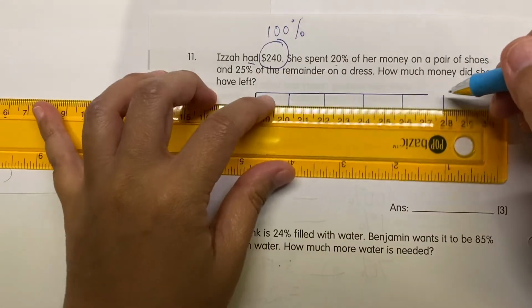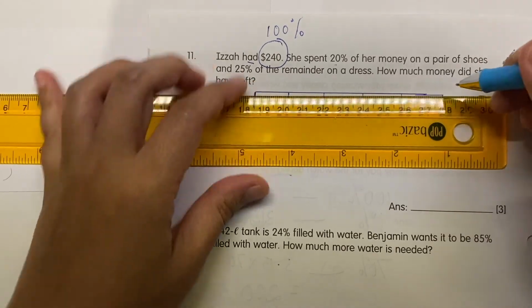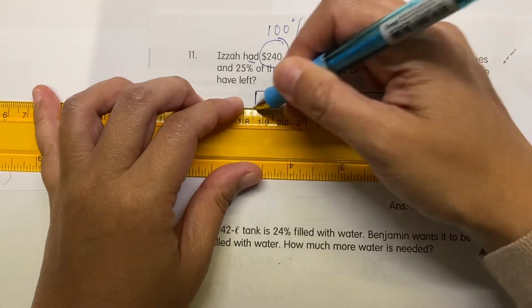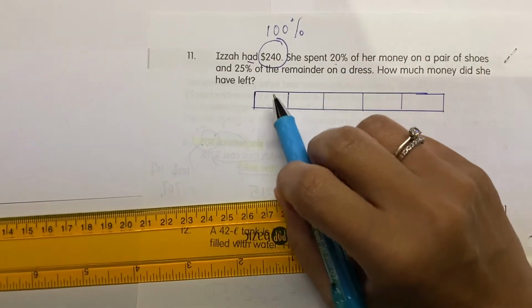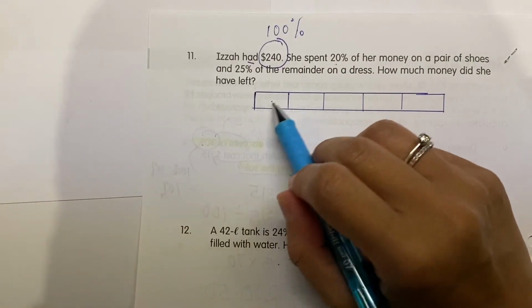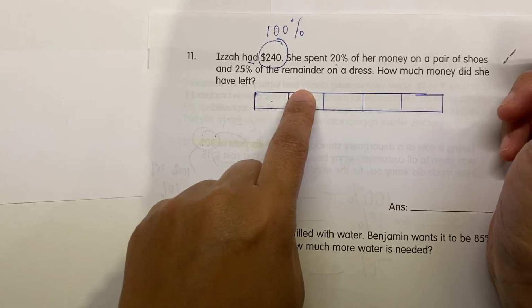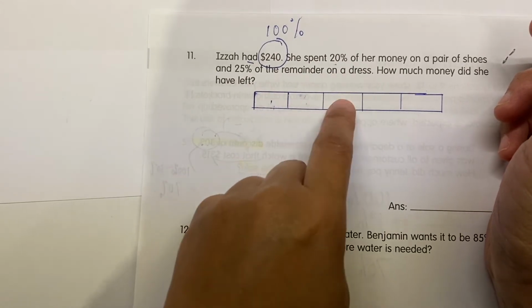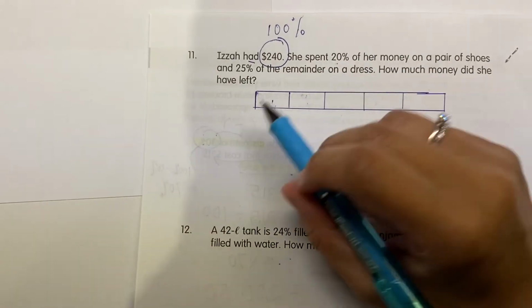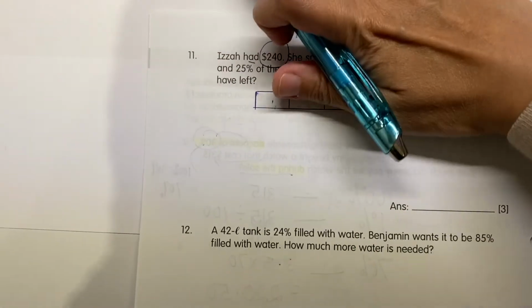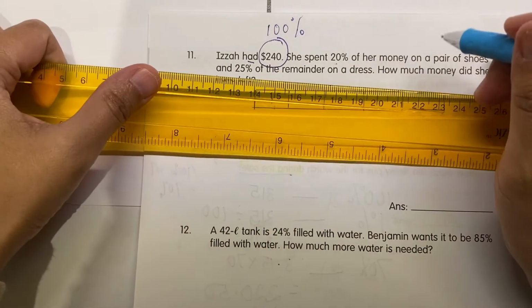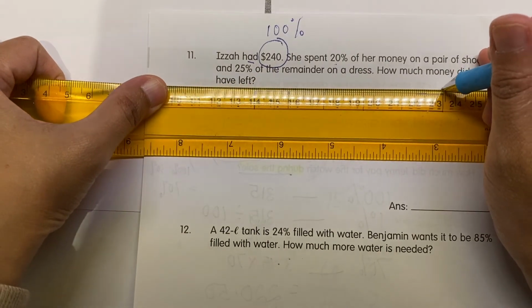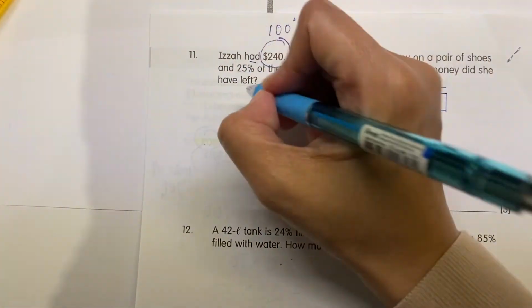We draw 5 units because it's easier to see with 20% there. So one unit is 20%: 20, 40, 60, 80, and 100%. This 100% is 240.